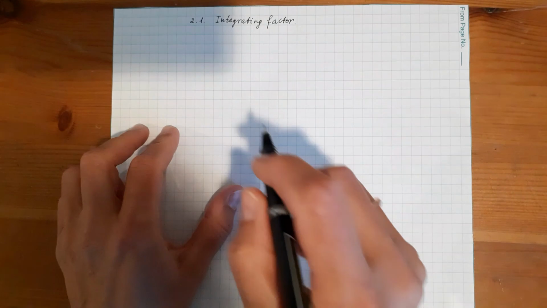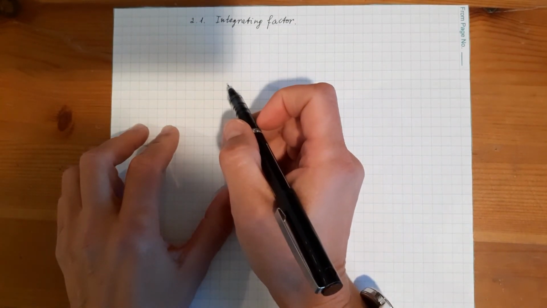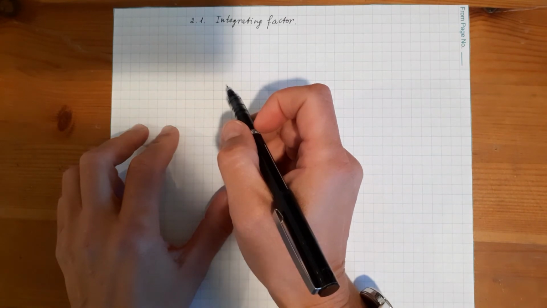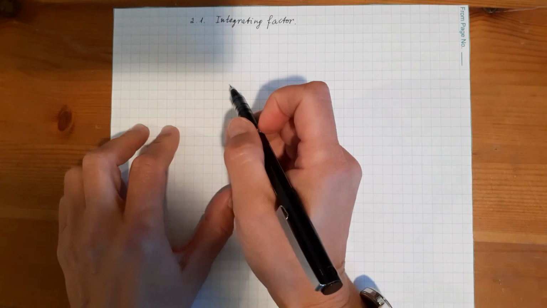This is one of the most general ways to solve a linear equation of first order. So I'm going to start with an explanation of the method on a simple example and then give you some general ideas.